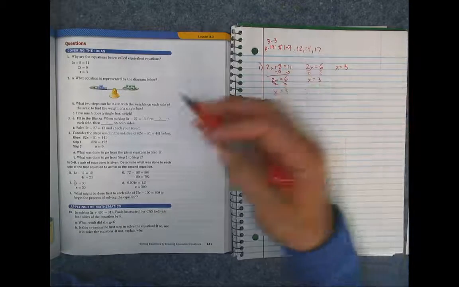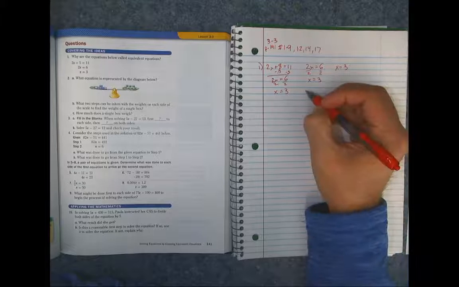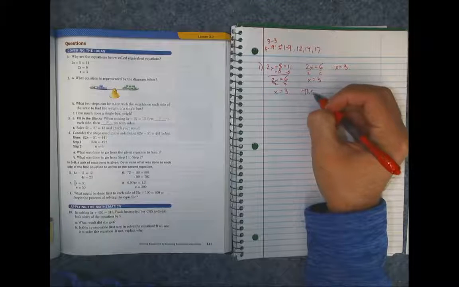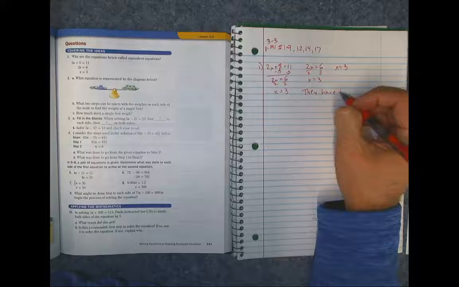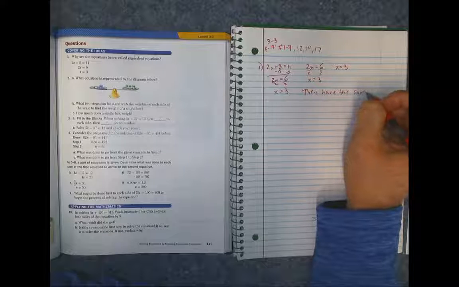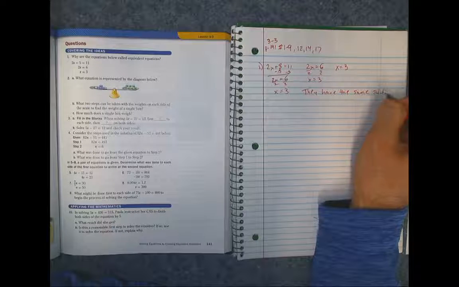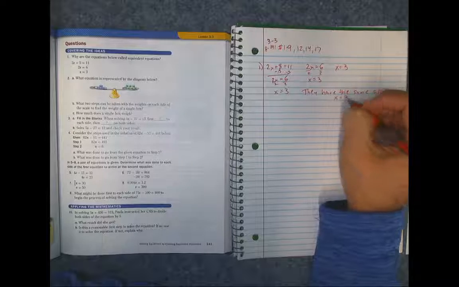So now we have to actually answer the question, why are these called equivalent equations? It's because they have the same solution, same answer, however you want to say it, which is x equals 3.